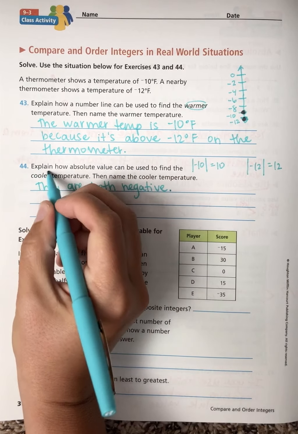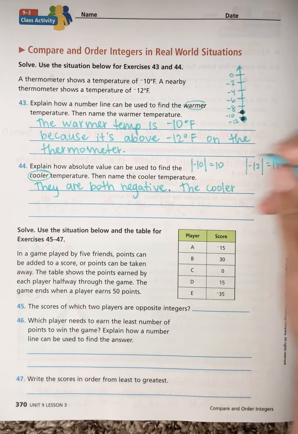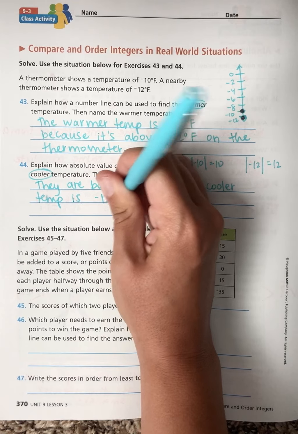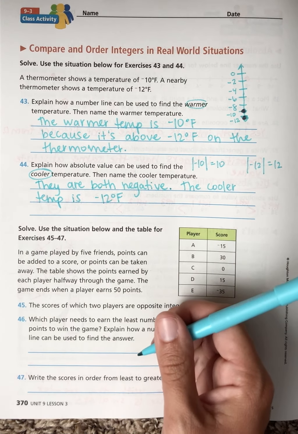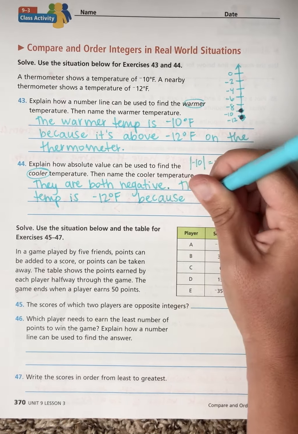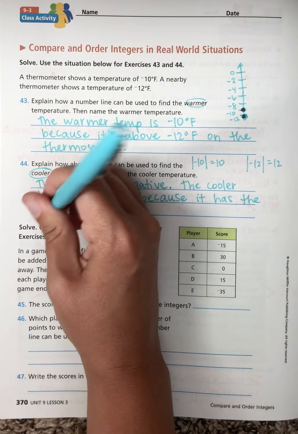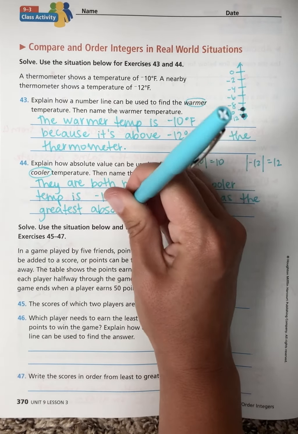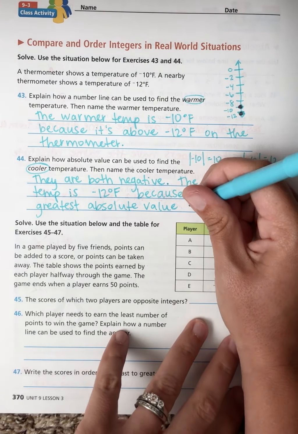So if we want to find the cooler temperature, it is negative 12, this one, because it has the greatest absolute value. And they're both below 0.